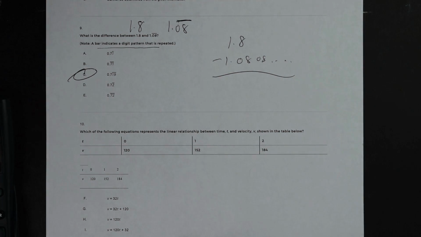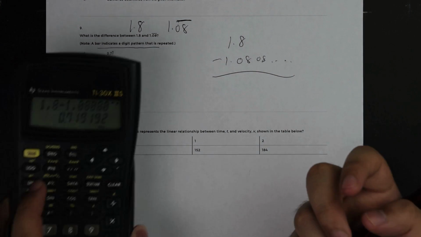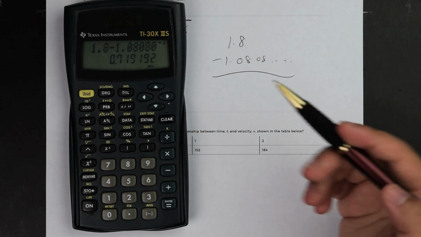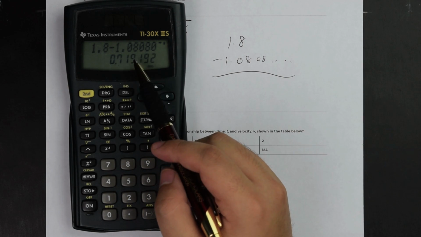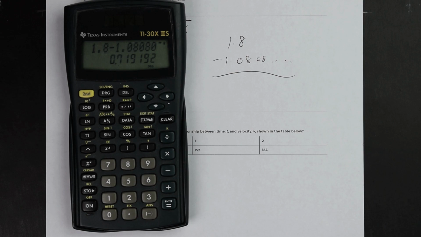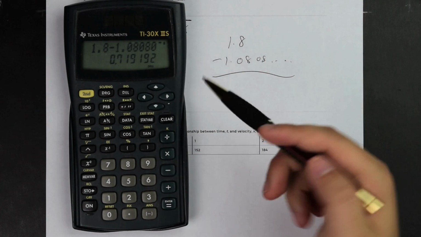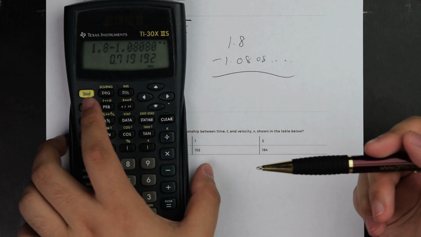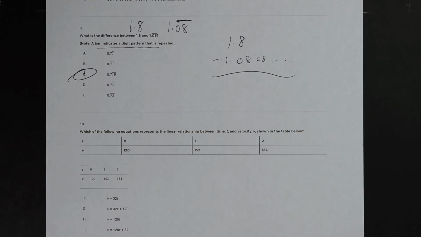And so rather than actually trying to solve it out exactly, what I just did was simply type on the scientific calculator 1.8 minus 1.080808, just to be safe. It gave me 0.719192 because it starts rounding off after a certain point. And thus I know that 19 is going to be the repetition that we're going to see. And thus for this question, my final answer is going to be C. So it's 0.719 with a bar over the 19. And that concludes my explanation for today.